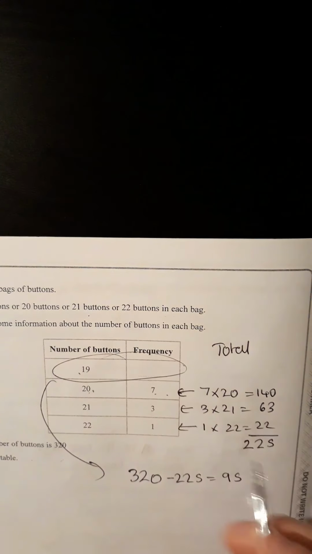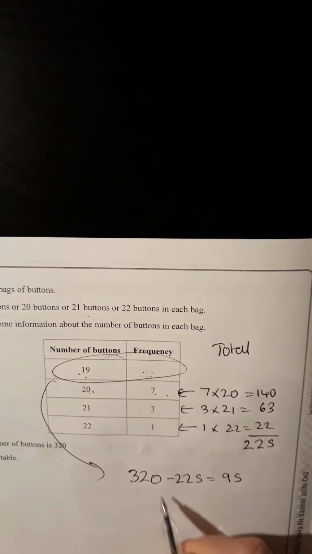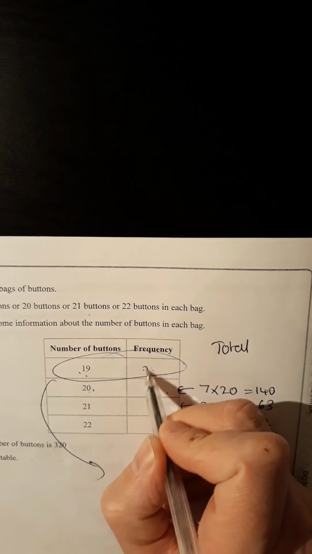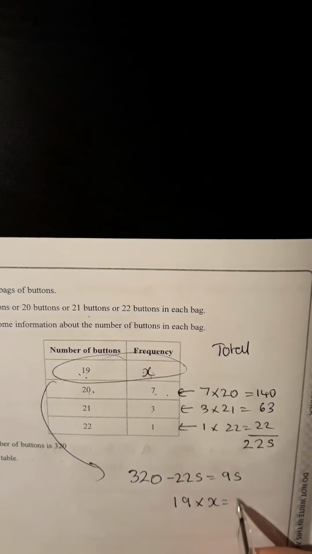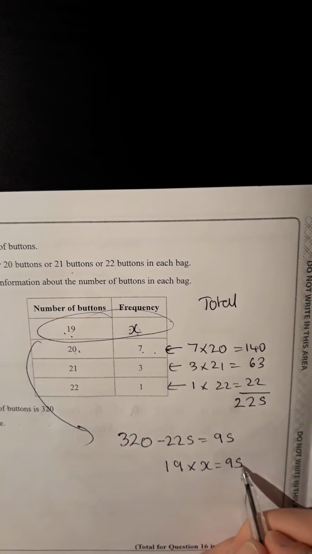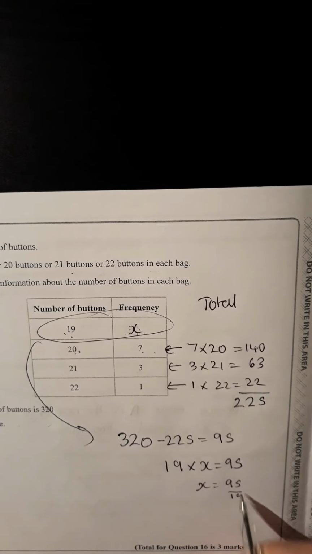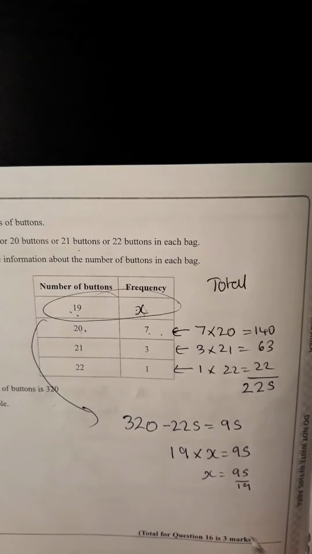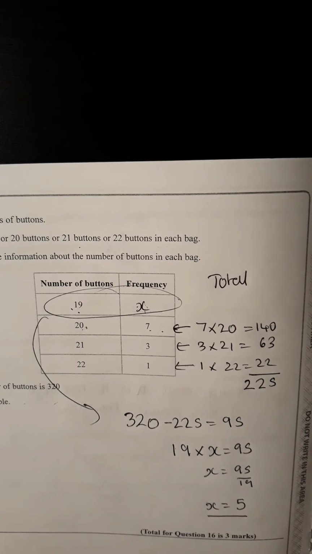So 19 times something, I'll call it x, it doesn't really matter, we don't have to use algebra here. 19 times something is 95. So the easiest way to find what that something is to divide 95 by 19. And I think if you do that again on your calculator, you get x is equal to 5, which is the correct answer.